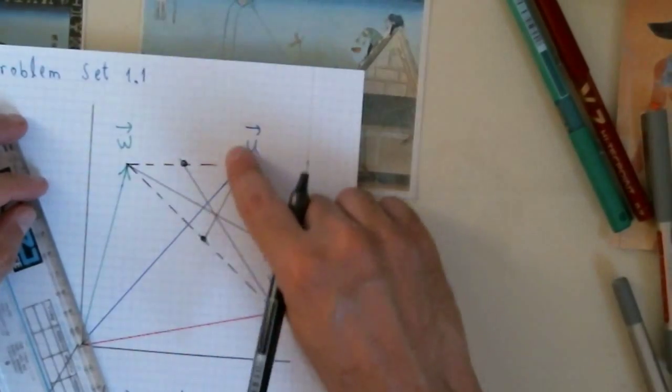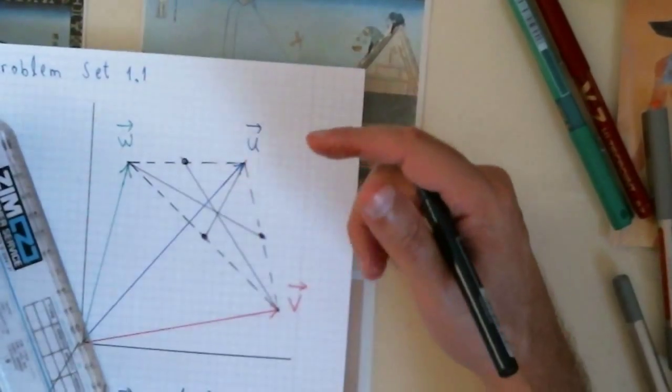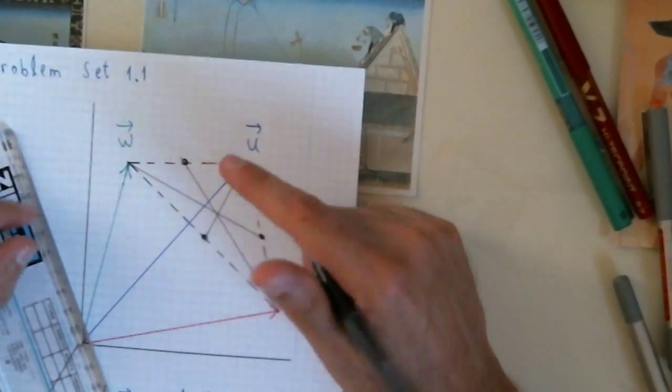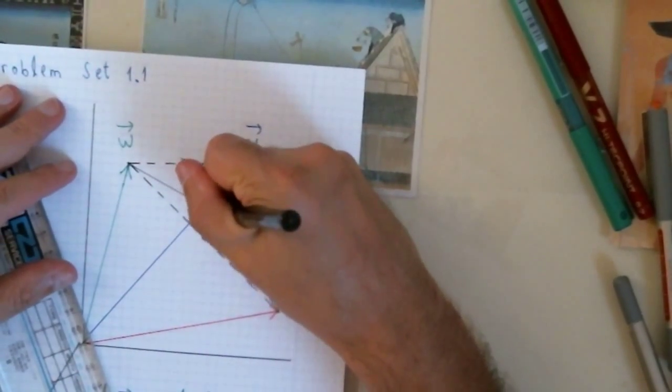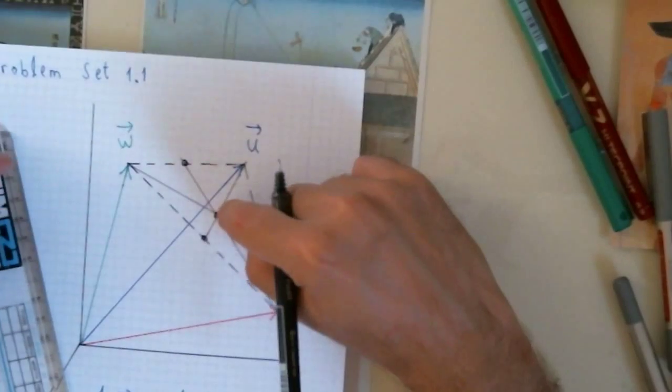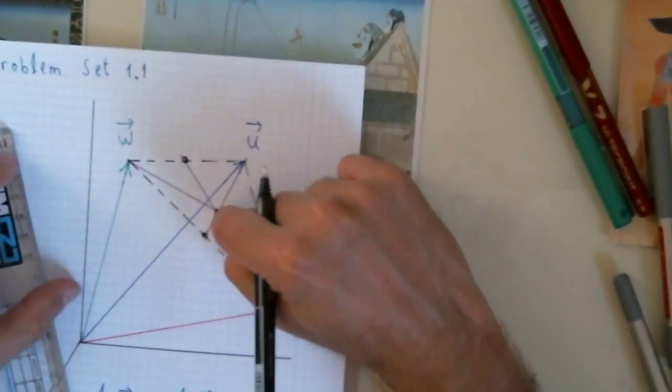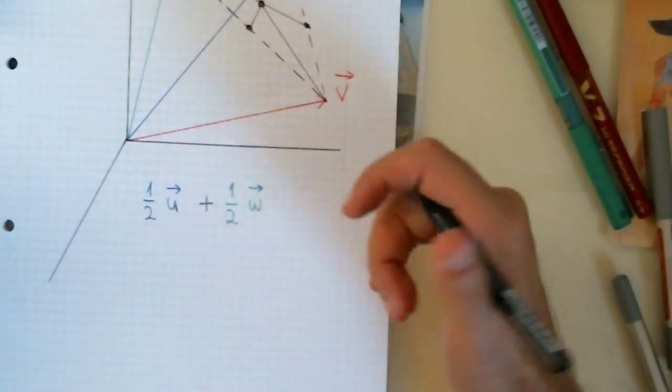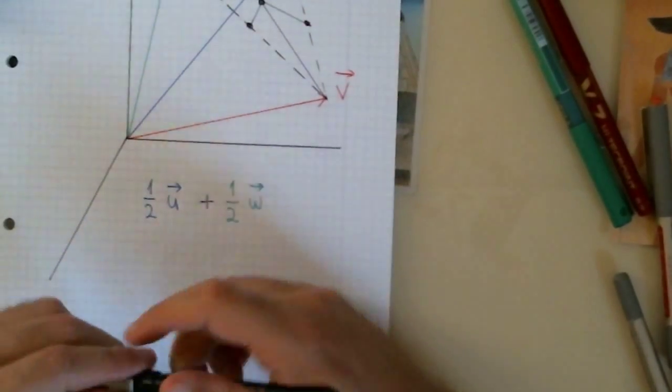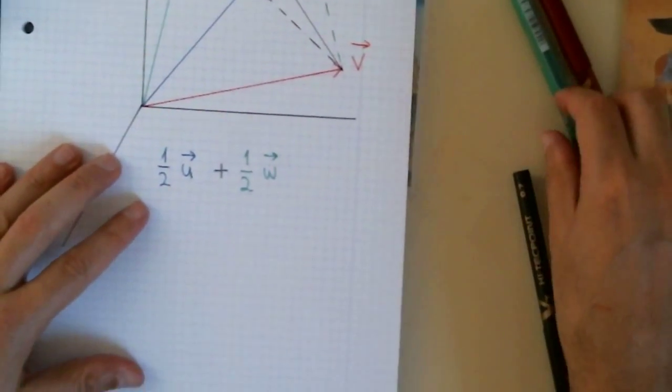This is also a median, and this is also a median. And they all meet in the same point, here. Okay, so this is the point where all the medians meet. And this is the point where they ask us, this is where they ask us.